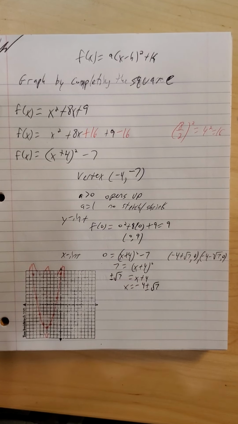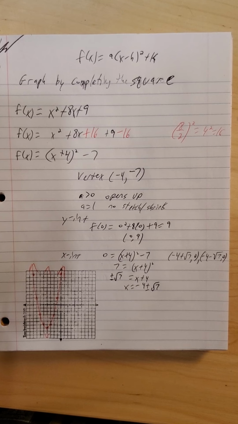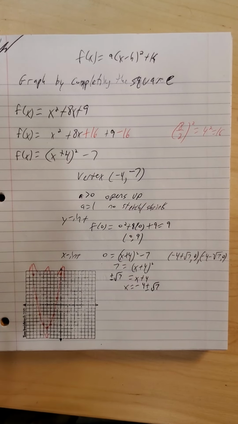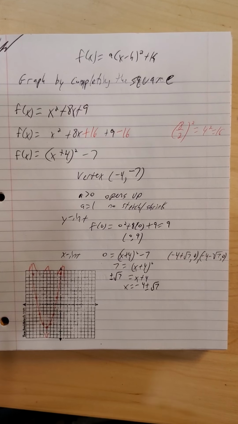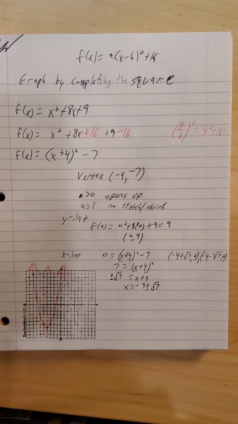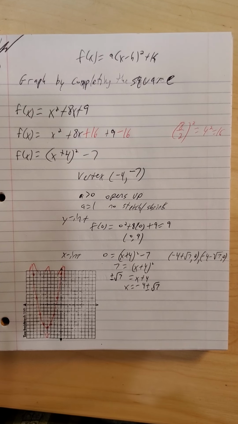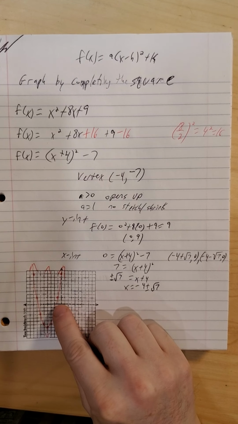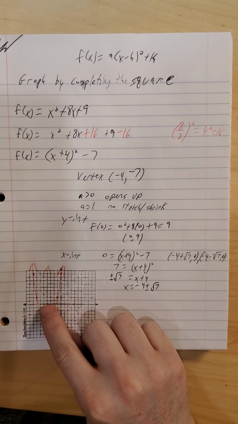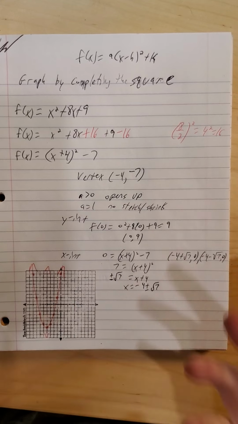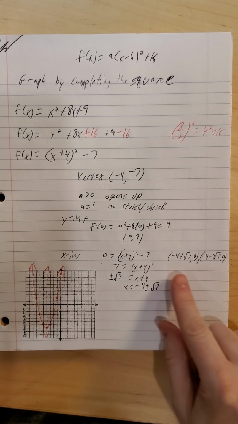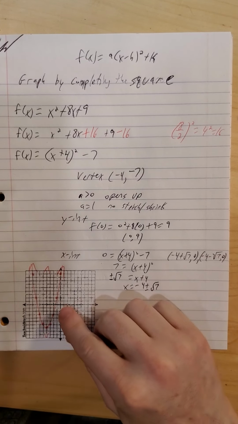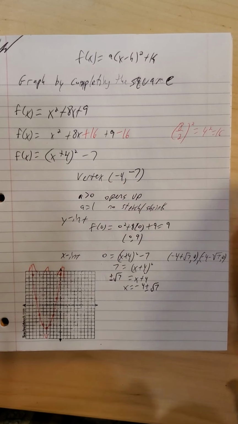And notice we didn't have x-intercepts at lattice points. That's okay. Square root of 7, a little bit bigger than square root of 4, a little bit smaller than square root of 9. So it's 2 point something. So -4 minus 2 point something is -6 point something. -1, 2, 3, 4, 5, 6 point something. Same deal over here with the -4 plus 2 point something, so -1 point something.